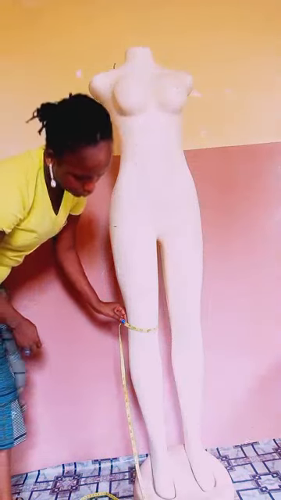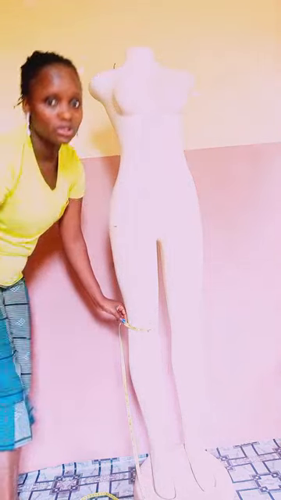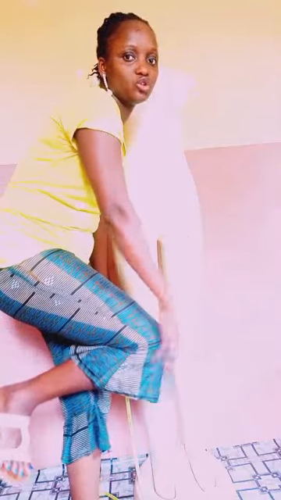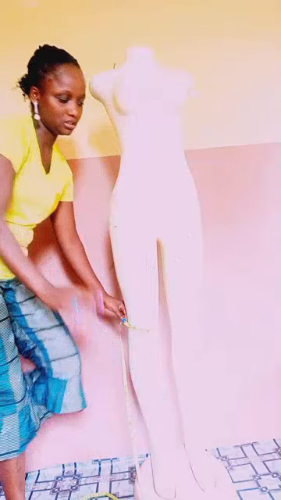Then I need her knee. Because she is not a human, I'll just take the measurement this way. But if it was human, after placing the tape this way, you just tell your client to bend your knee. I hope all of you are seeing it. Just bend your knee this way. Why? So that you don't have issue whenever you want to sit down or when you want to bend your knee like this. It will not be tight around your knee region. That's just the essence of bending your knee so that you'll be comfortable.